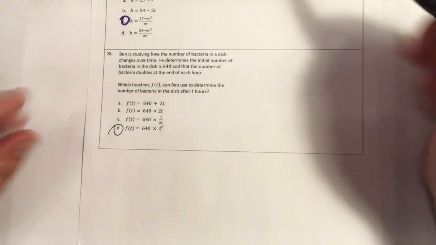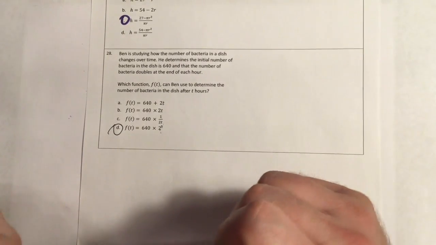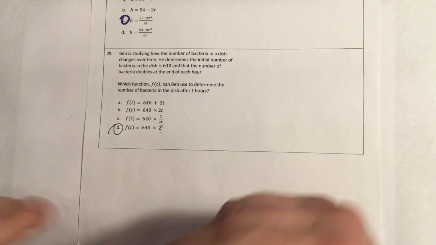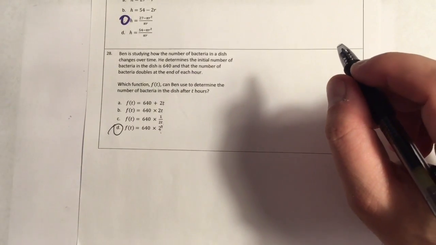I've already circled some of these because I did it already and I had to remake the video. Ben is studying how the number of bacteria in a dish changes over time. He determines the initial number of bacteria in the dish is 640 and the number of bacteria doubles at the end of each hour. Which function, f of t, can Ben use to determine the number of bacteria in the dish after t hours?